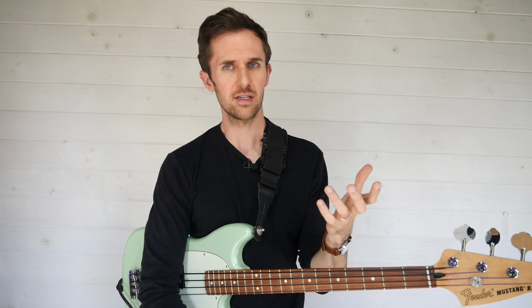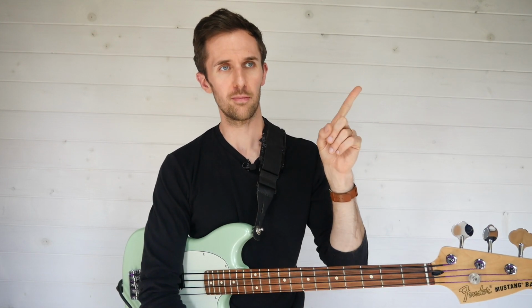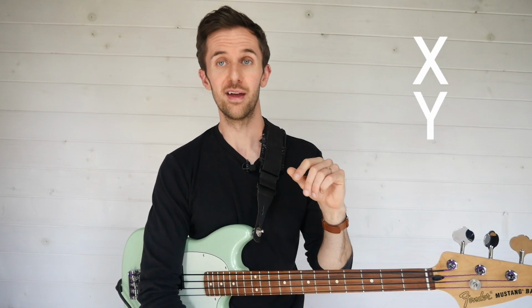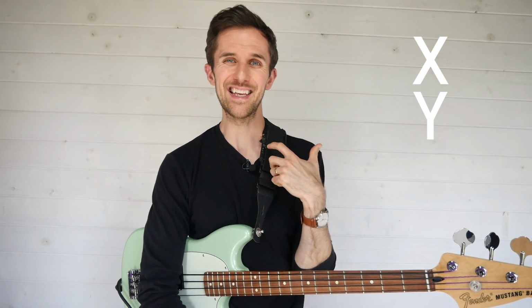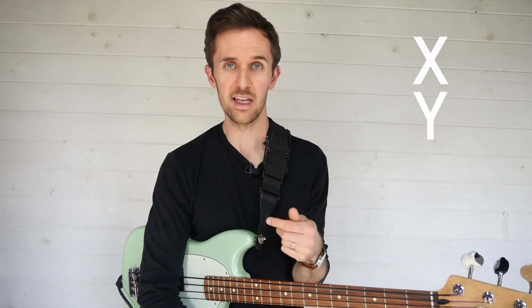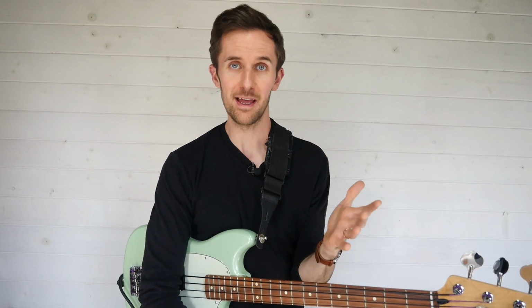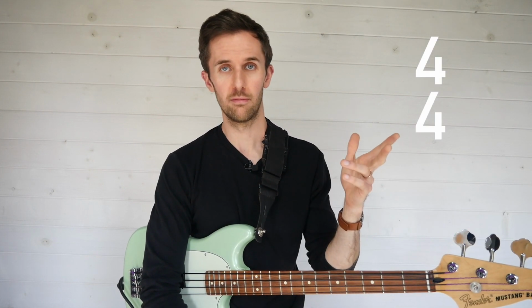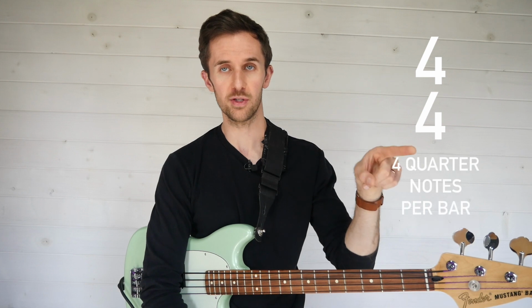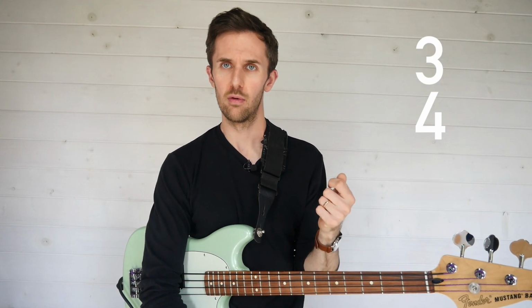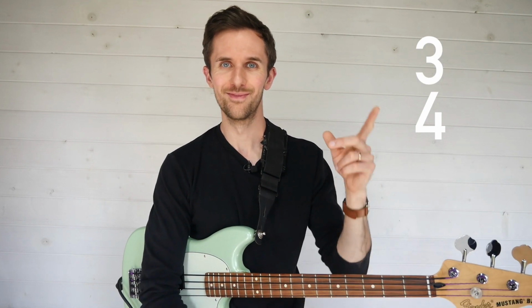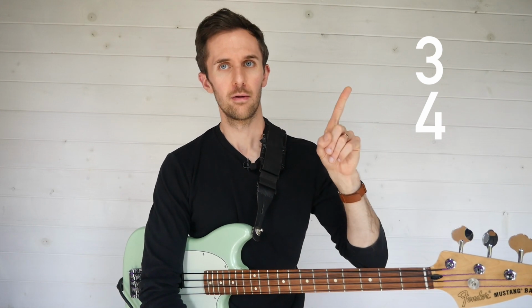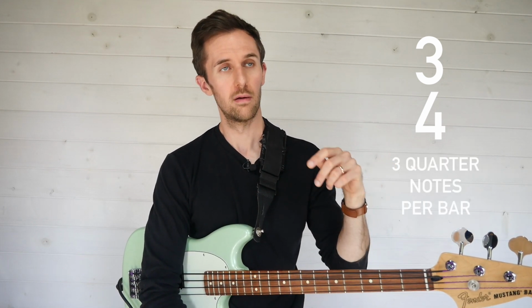So using this system of knowing that the top number is the number of beats and the bottom number is the type of beat, we can pretty much instantly decode any time signature. Let's have a look at the most common time signatures that you might encounter on a day-to-day basis as a bass player. So 4/4, pretty straightforward. 4 quarter notes in a bar. 3/4, waltz time, classic ballad thing. 3 quarter notes in a bar.